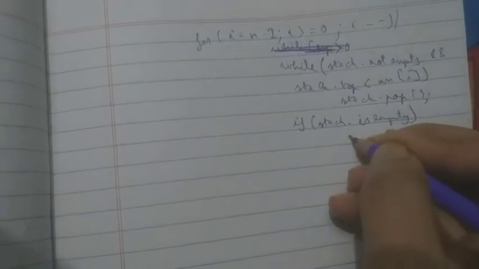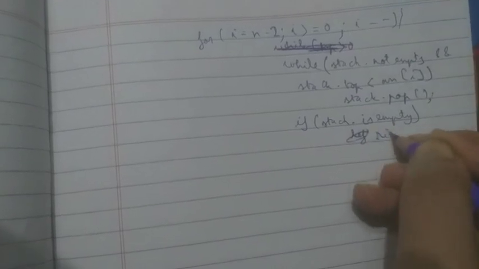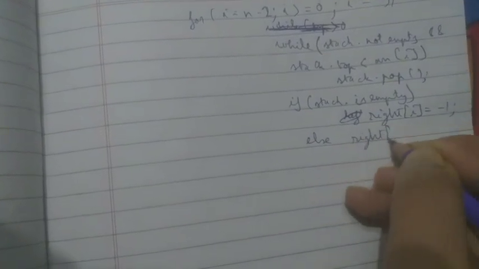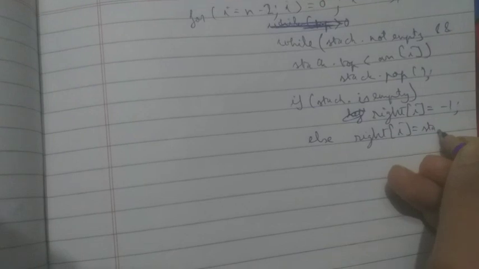And if stack is empty after this while, then we will say, sorry, not left, right of i is equals to -1, because there is nothing towards the right which is just greater than that. Or if there is something, then right of i is equals to top of stack, stack dot top. And after done with this, we are going to push ARR of i to the stack.